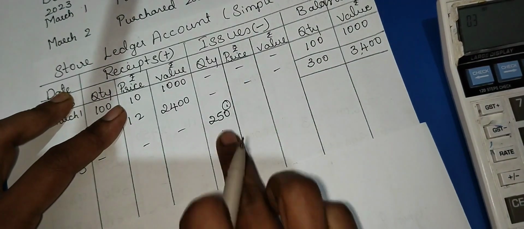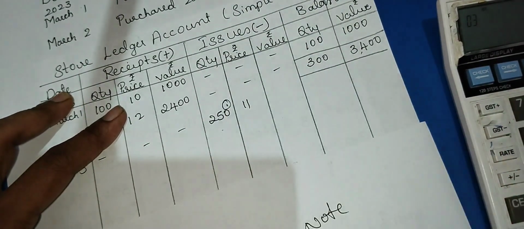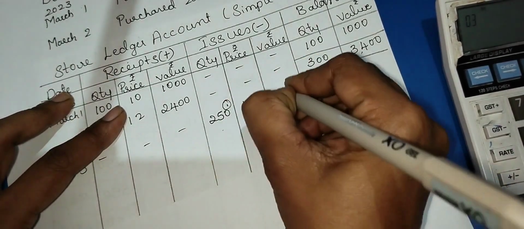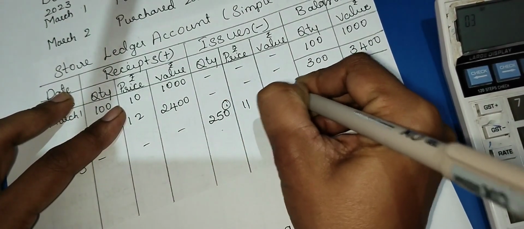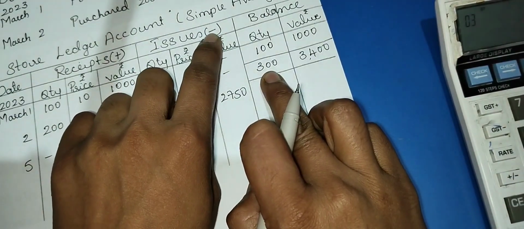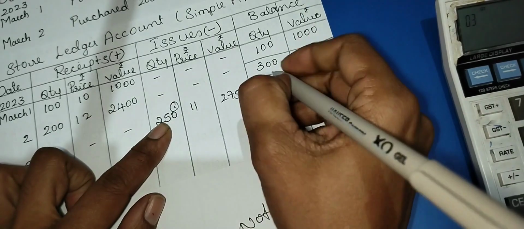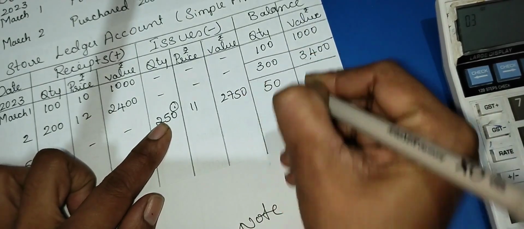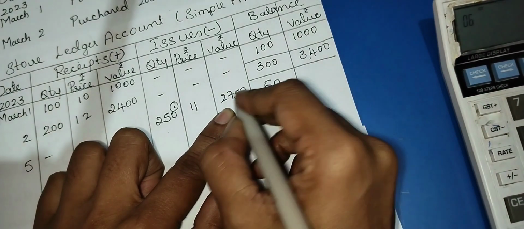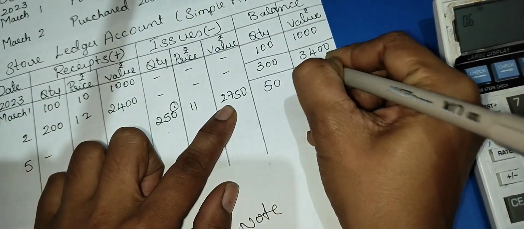Working note you can show. 250 into 11 is 2750. Now what is the issue? Subtraction, right? 300 minus 250, remaining balance is 50. 3400 minus 2750 is 650.